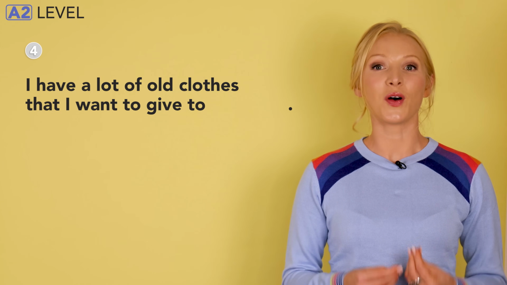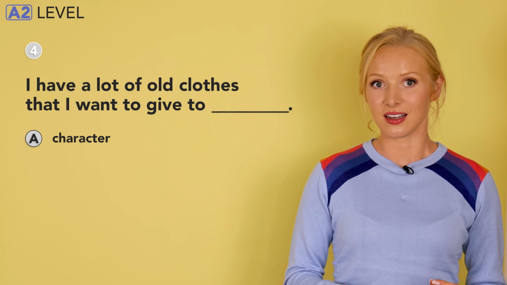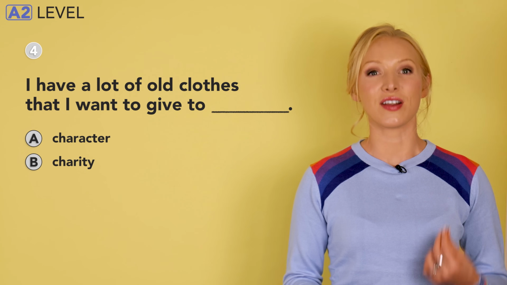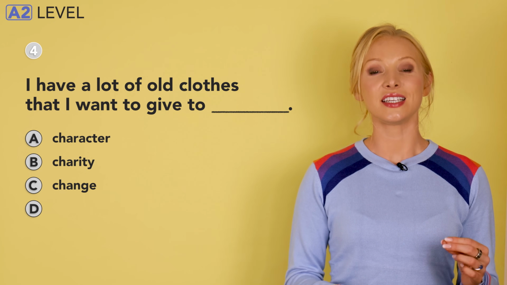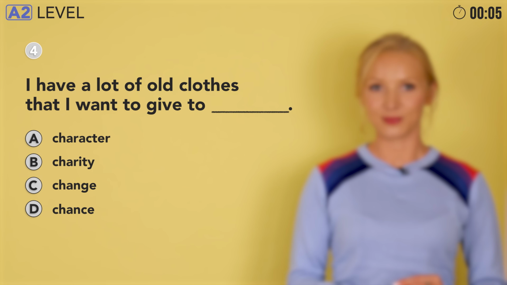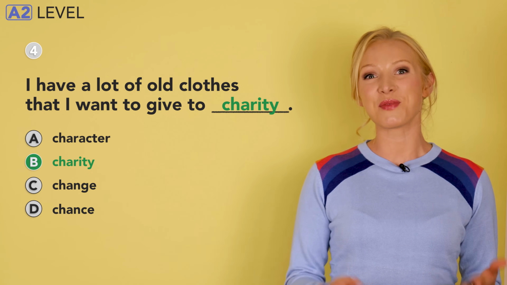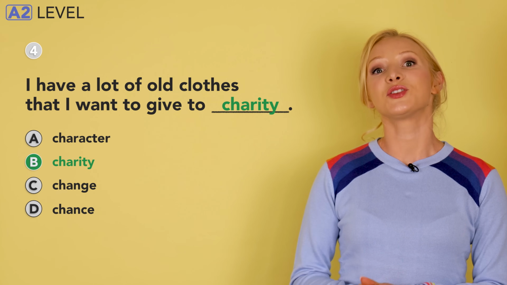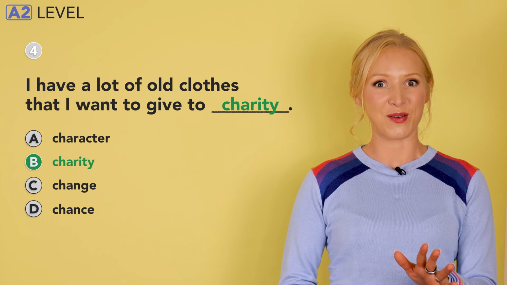I have a lot of old clothes that I want to give to what? A, character. B, charity. C, change. D, chance. The answer is B, charity. If you give something to charity, you donate it to an organisation that helps people in need. Nice work if you got that right.